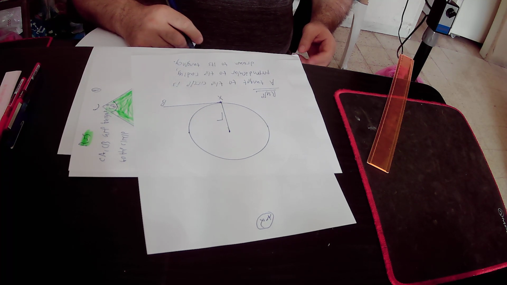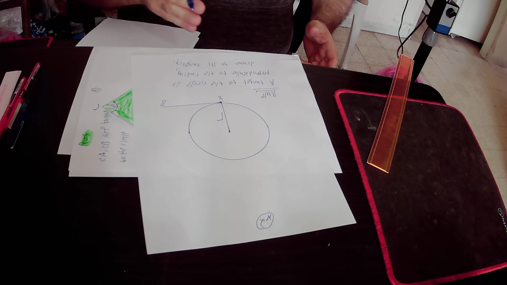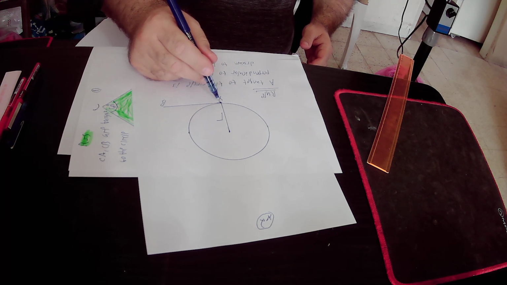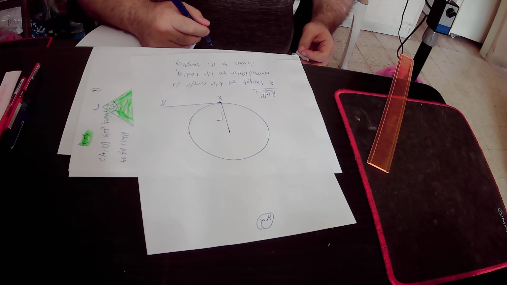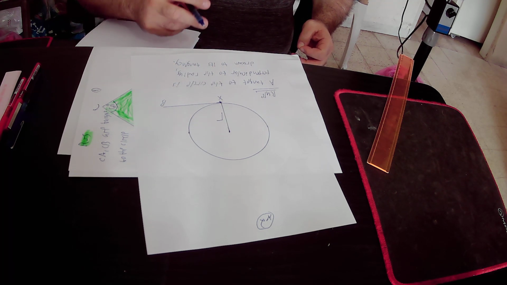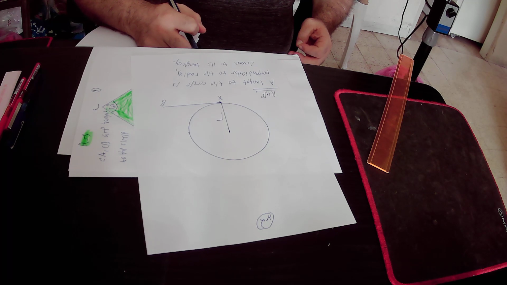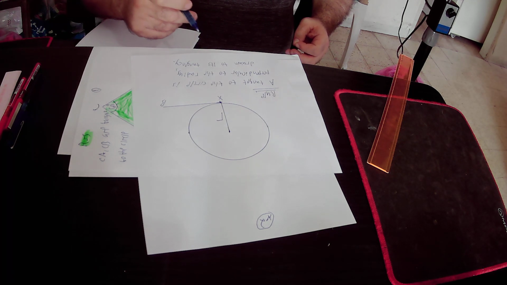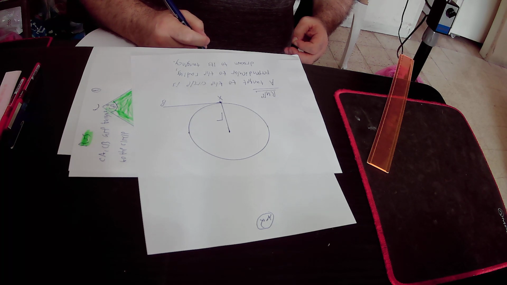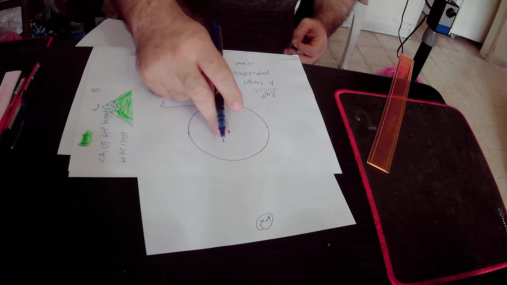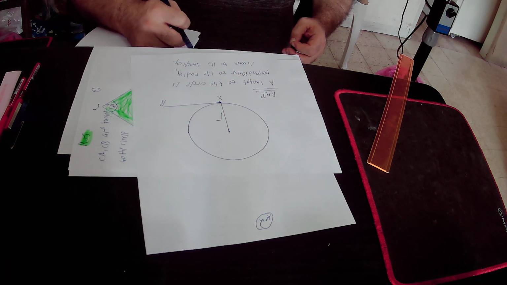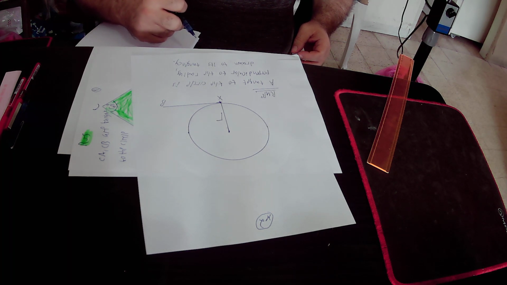So actually we have here tangent BX, that is tangent to this circle at point X, and according to this rule, this tangent to the circle is perpendicular to this radius that is drawn to its tangency.